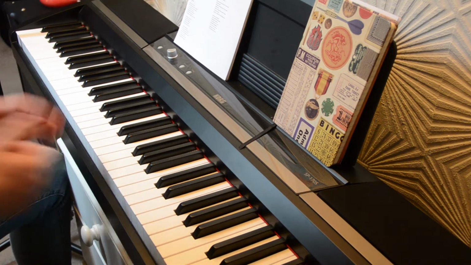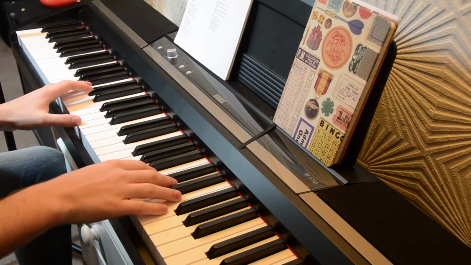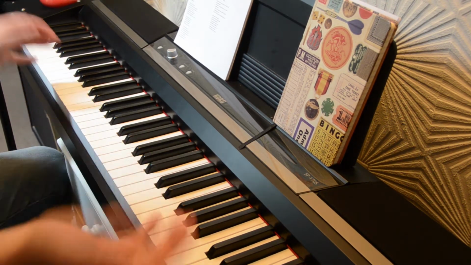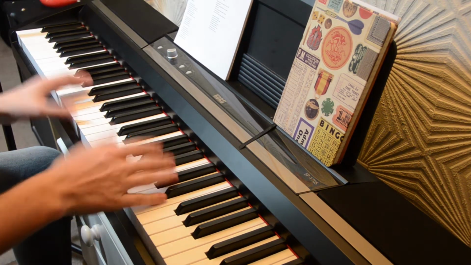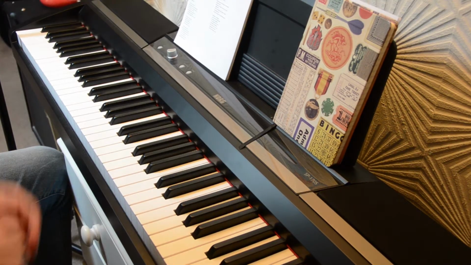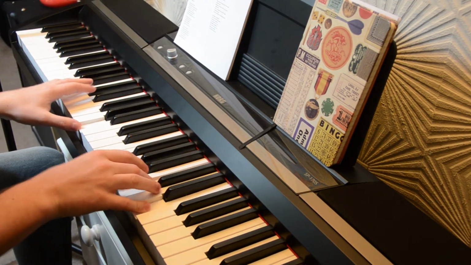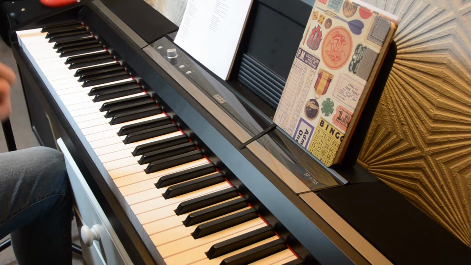Using the X-Files as an example, everybody will be familiar with the main hook, which is essentially this, which is based around an A minor chord. To me, A minor is a sad chord, as Nigel Tufnell in Spinal Tap would tell you.